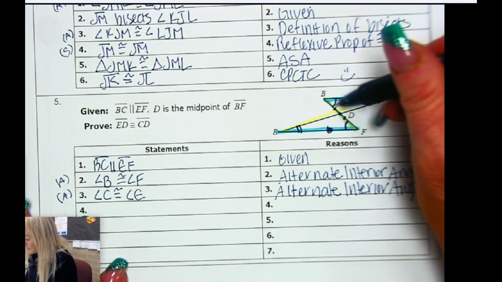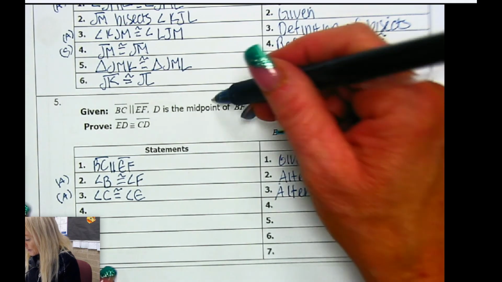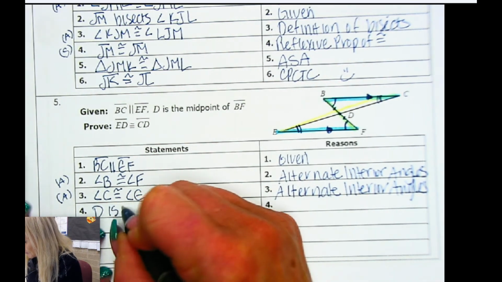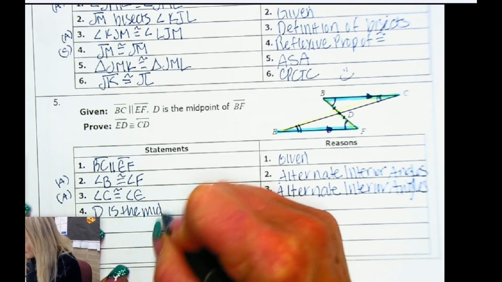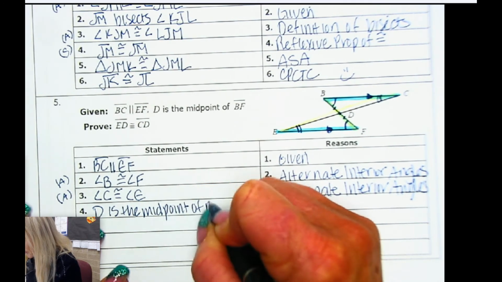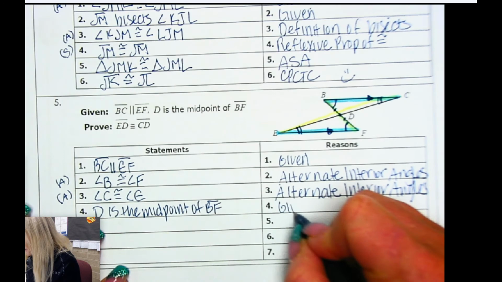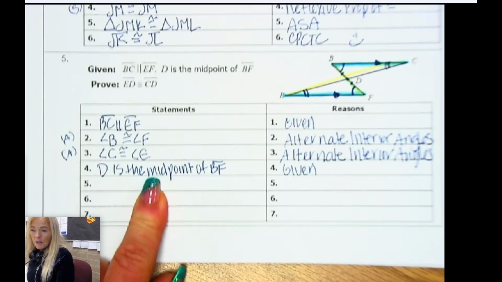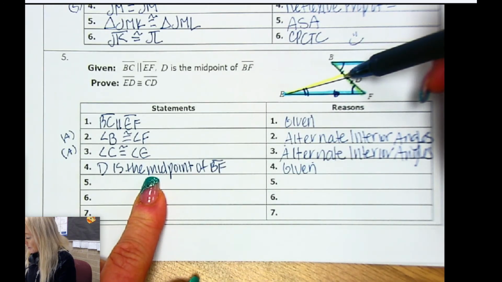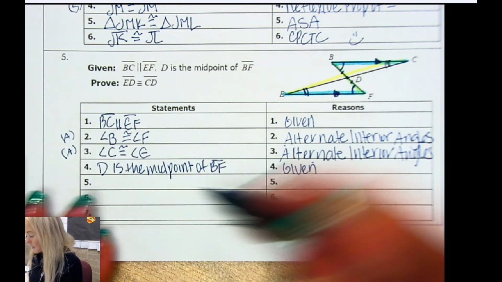All right, now we need these sides, but we first need to state our given that D is the midpoint of BF. And we have to state that as given first because it is that information that allows us to note that BD is congruent to FD.